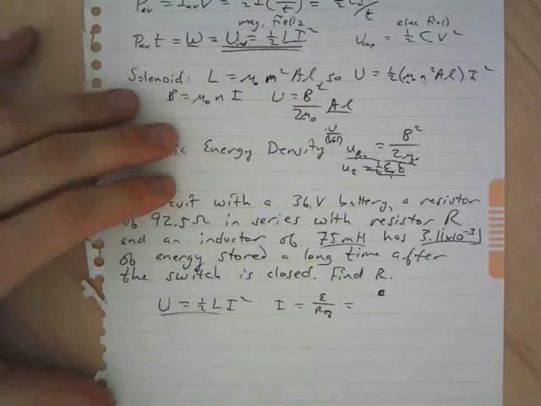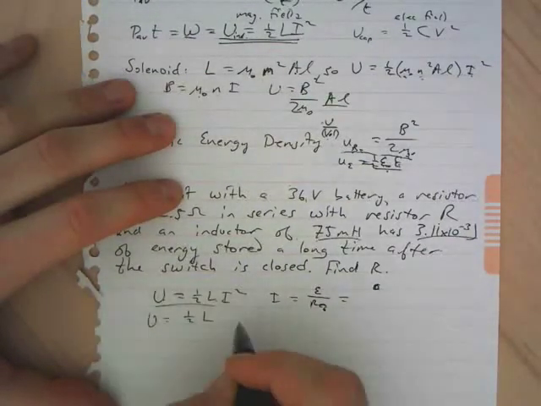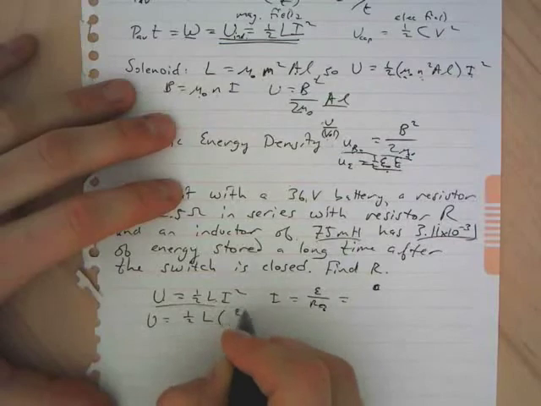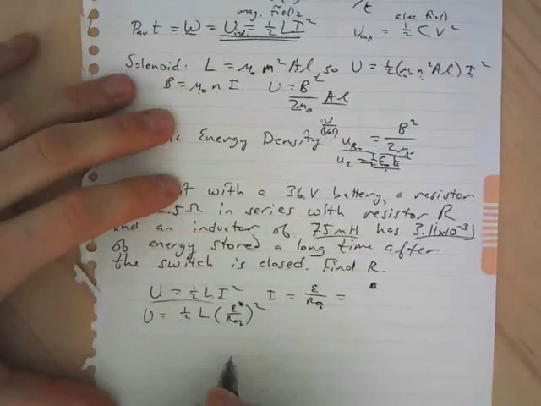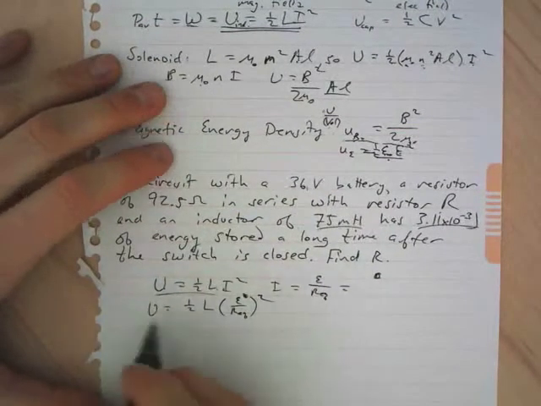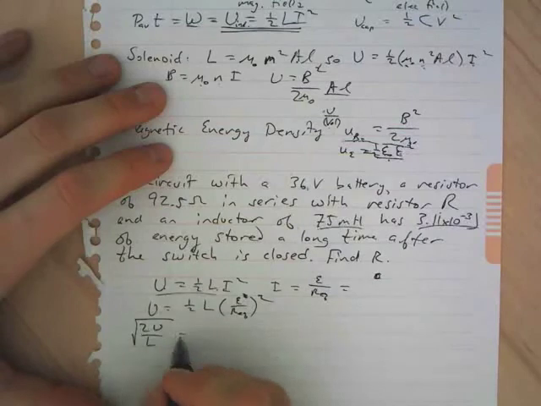So we can say that our energy stored is 1/2 L times E over R_eq, squared. And we can rearrange this a little bit. So we've got the square root of 2U over L equals E over R_eq.